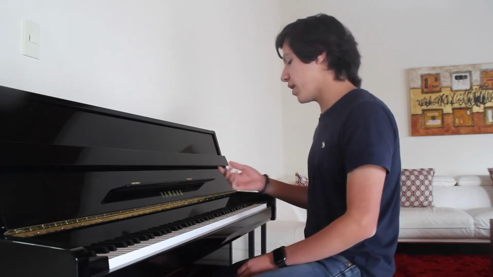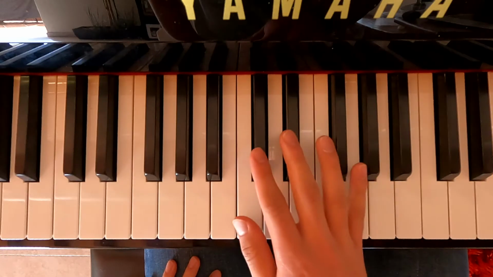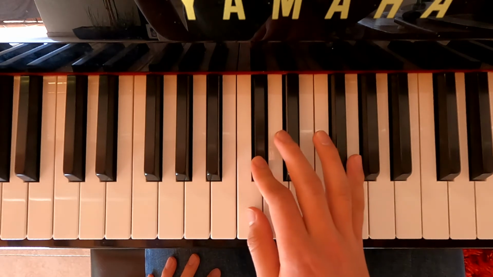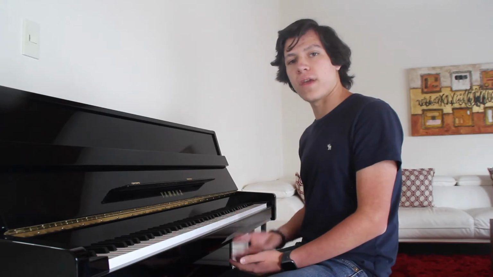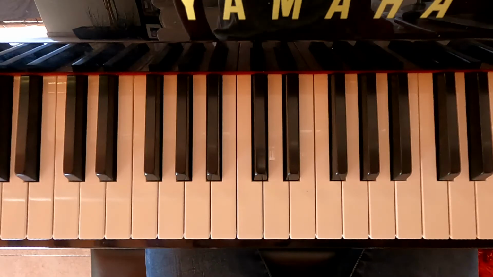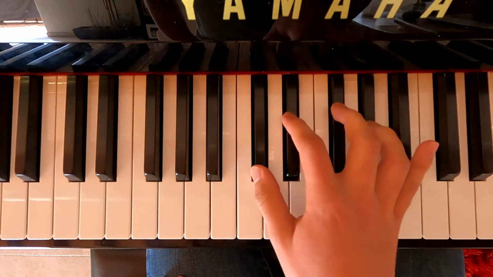So let's say we have C sharp and it asks us to play it natural. So this means that C sharp should be played as a natural, a C. In Moonlight Sonata we only have sharps. So we have the sharps C, D, F, and G. These four.